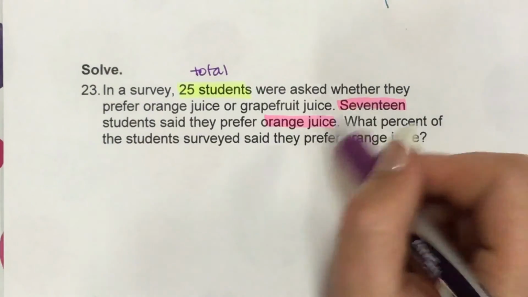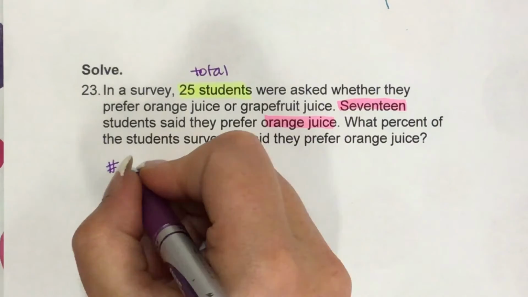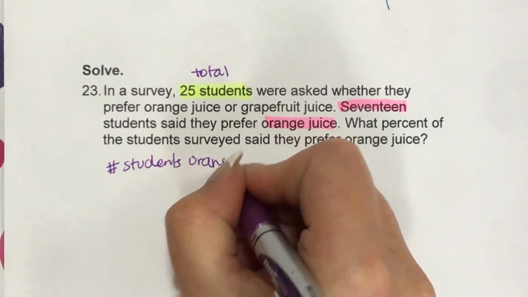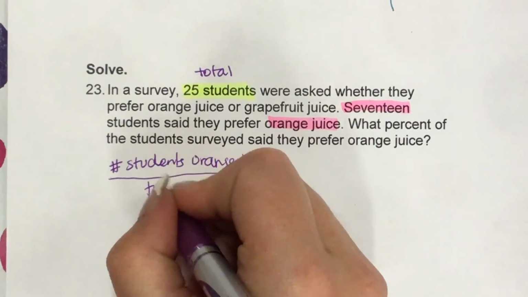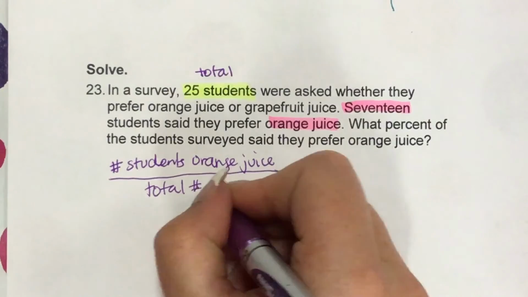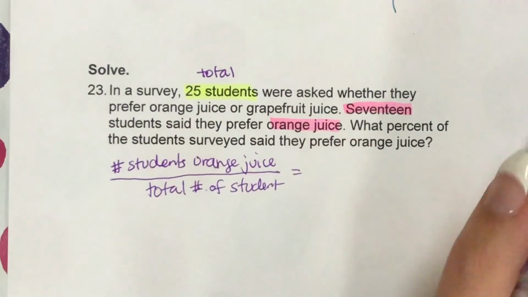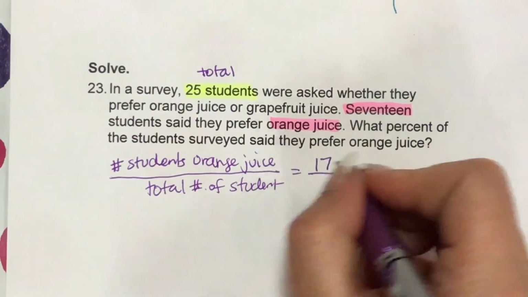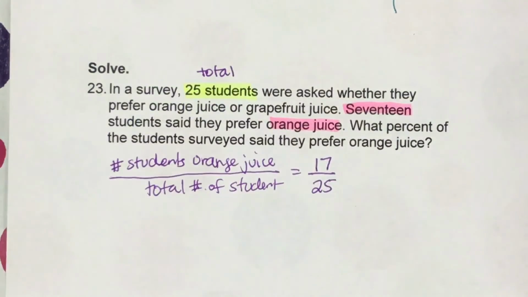So we can figure this out by figuring out the number of students who preferred orange juice over the total number of students. That's going to give us our fraction. So how many students preferred orange juice? Well, there were 17 out of the total, which was 25. So we have our fraction. Now we just need to convert this into a percentage.